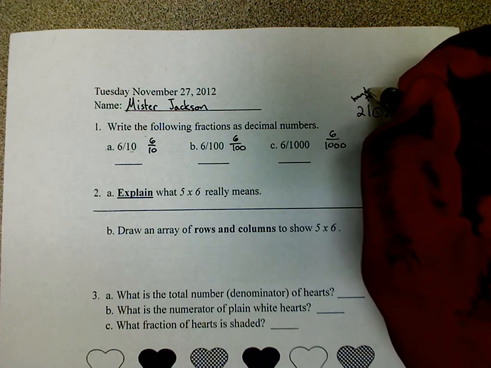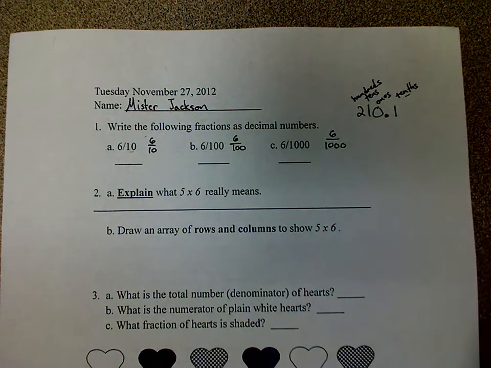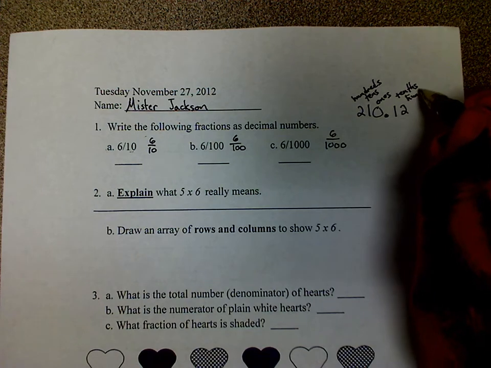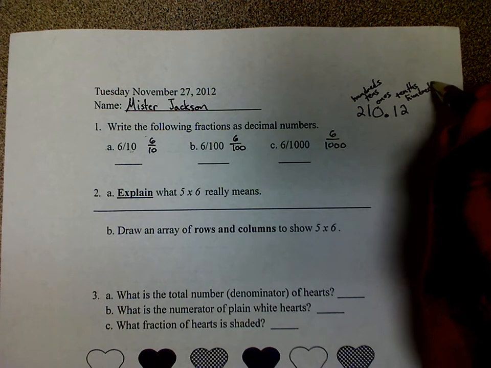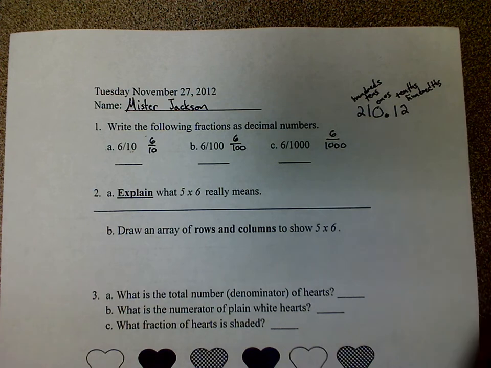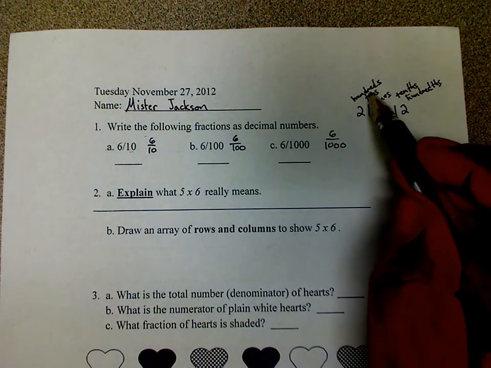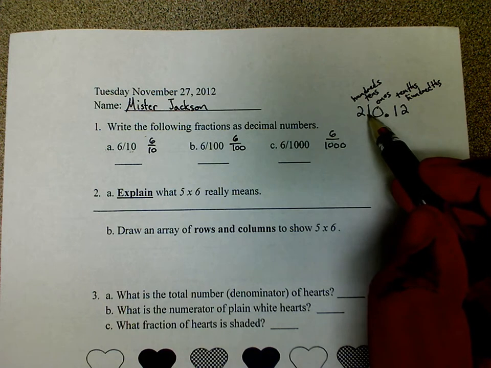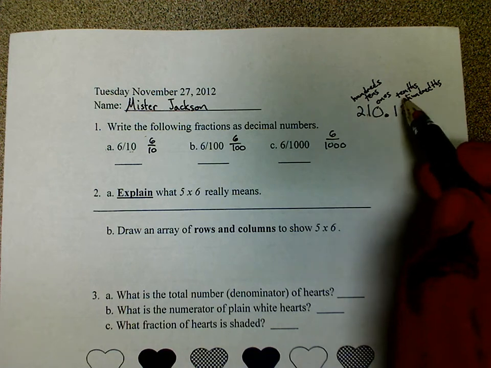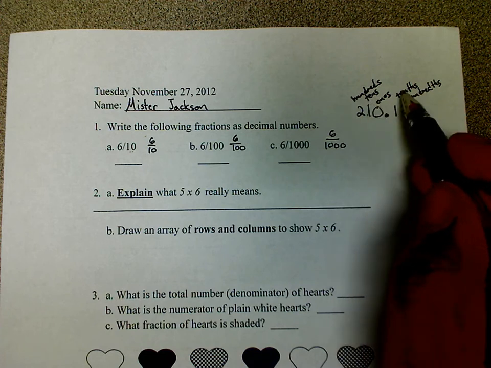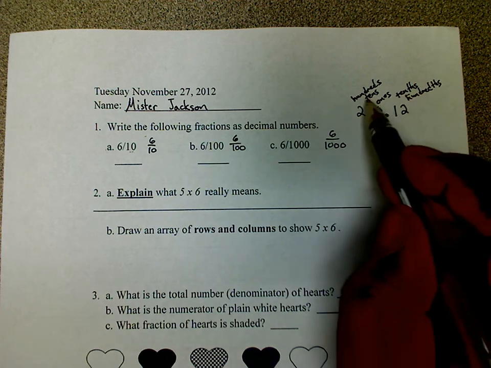So if you have hundreds here, then here you would have hundredths. Ones place, decimal is always behind the ones place. Tens to the left of the decimal, tenths to the right. I should say left of the ones place, tenths to the right of the ones place.